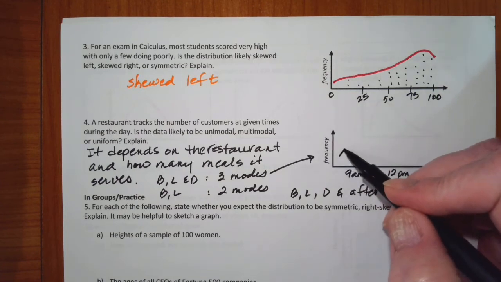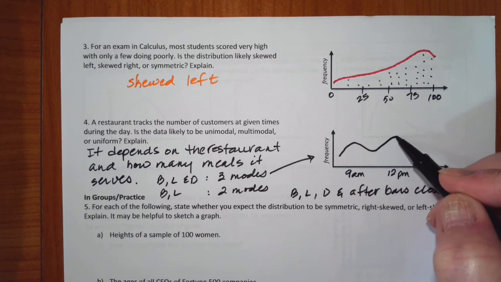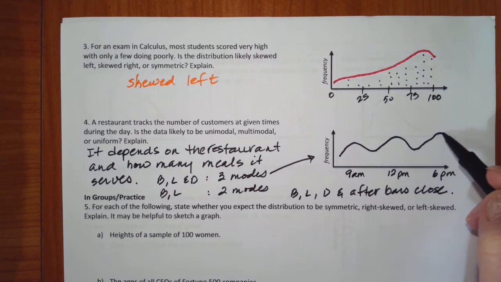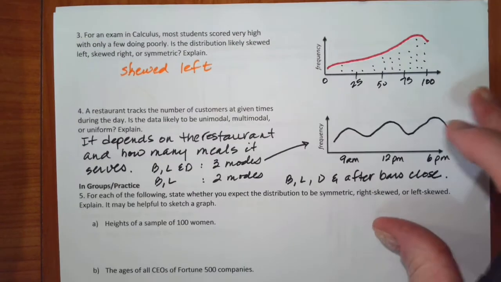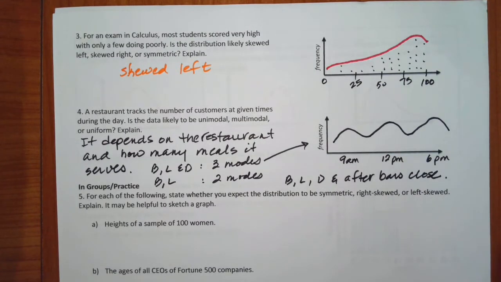So you would have a peak here, and here, and here. And I don't know if it's more popular for dinner or whatever.